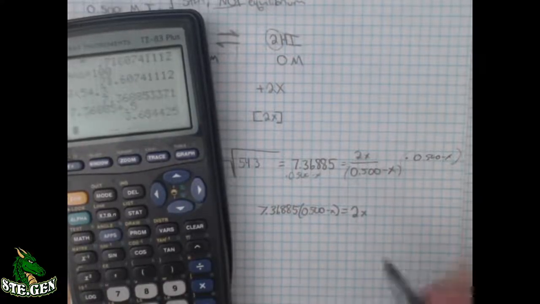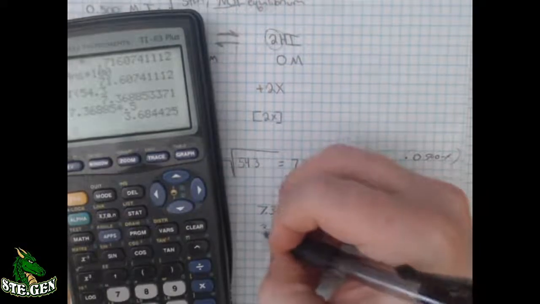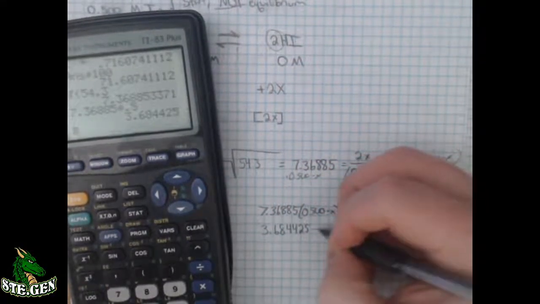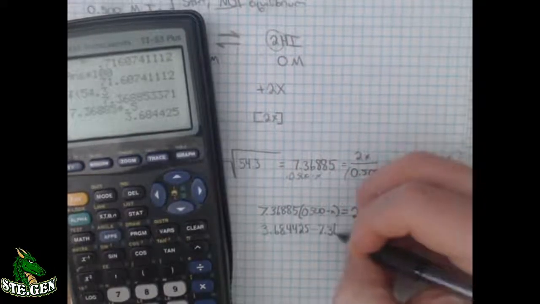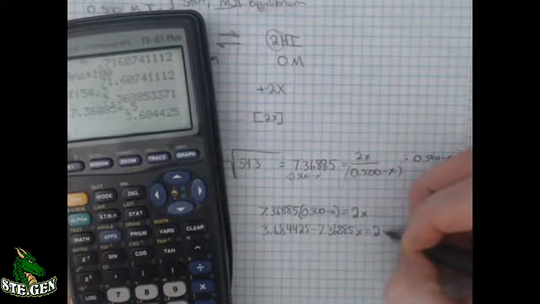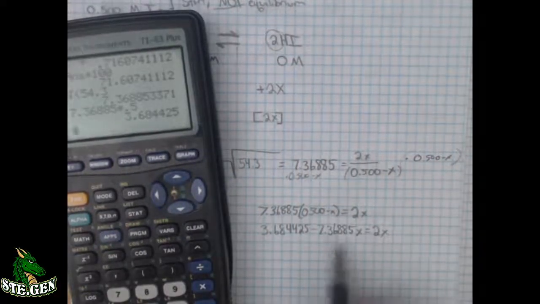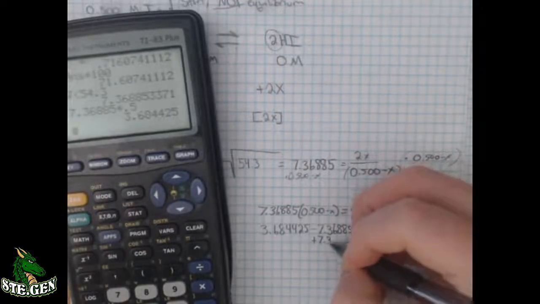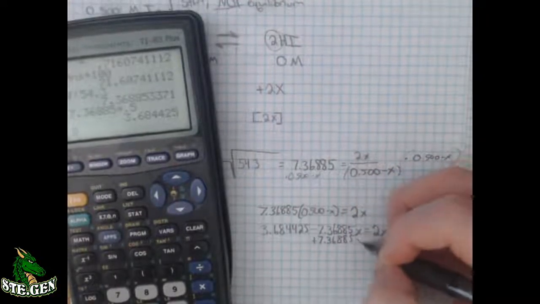So times 0.5, we will get 3.684425 minus 7.36885x equals 2x. Well, now we've got two separate x variables that we can combine together. So we're going to plus 7.36885.